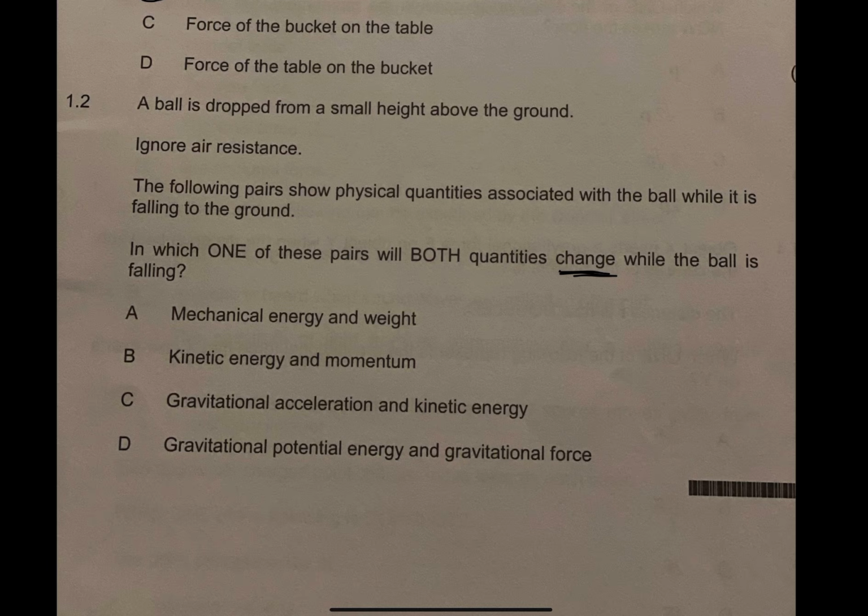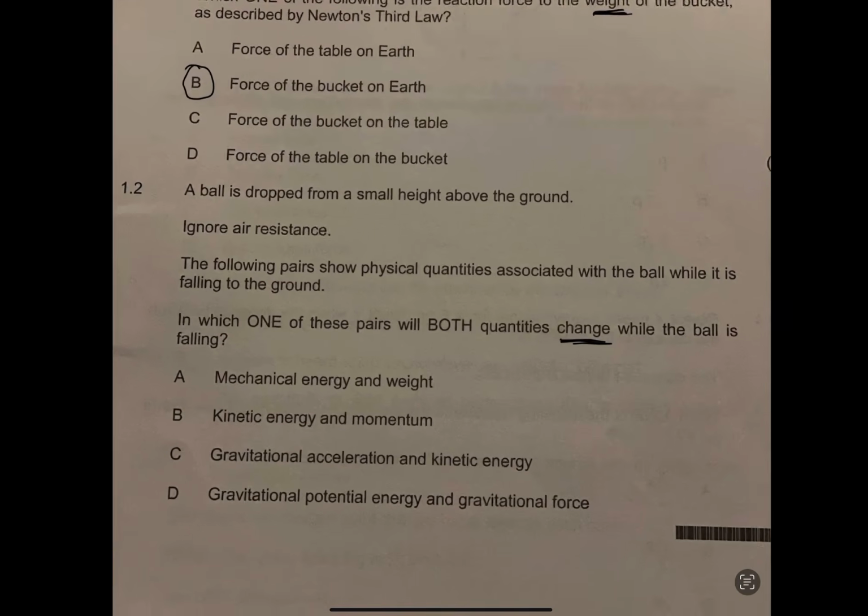And then lastly, D, gravitational potential energy. That does change because as the ball goes down, the height changes. Gravitational force does not change. So it does seem that our answer in this particular case is B.